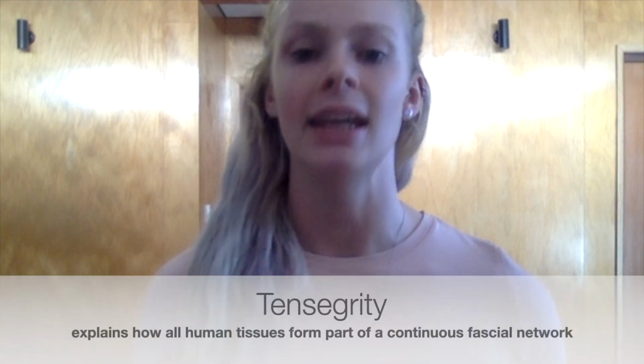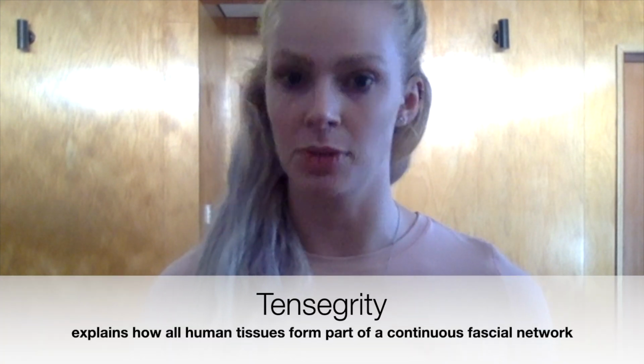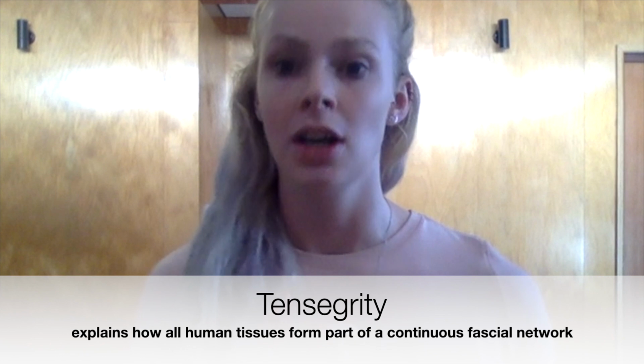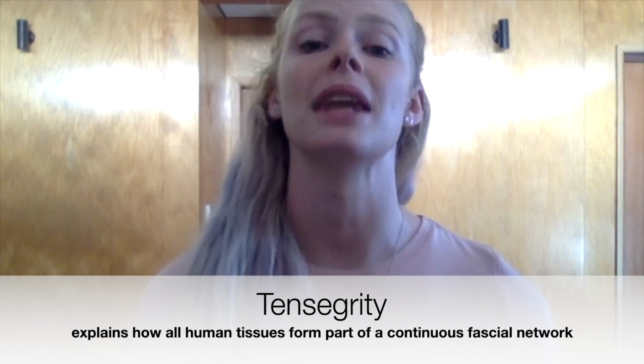Tensegrity of the body explains how all human tissues, bones, muscles, connective tissue, form a part of a fascial network. Therefore, structures in the body can be tensioned or compressed, and these forces are distributed throughout the network because it functions as one unit. For example, if you pull on one little piece of a spider's web, it's going to affect the entire web, not just the area of tension.